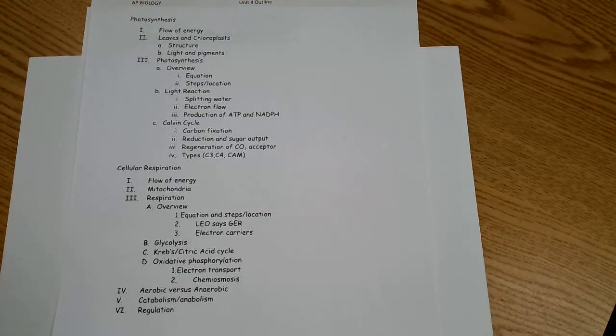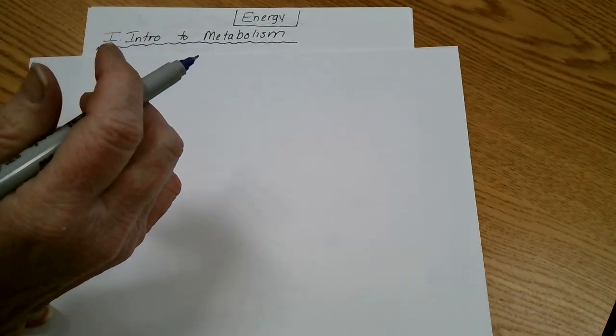I know you remember maybe doing a big paper on this in the past, or acting this out. We're going to try and eliminate some of that stuff to get to at least the bones, the big picture of all of this. So that's where we're going with this unit. It's on energy, and we will be doing a couple of labs with this unit too, one on photosynthesis, one on respiration. All right, so let's get started with our intro to metabolism.